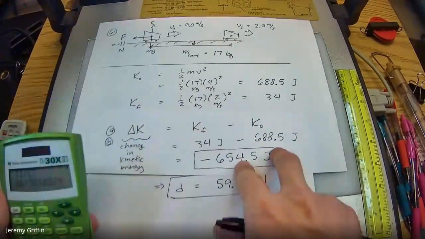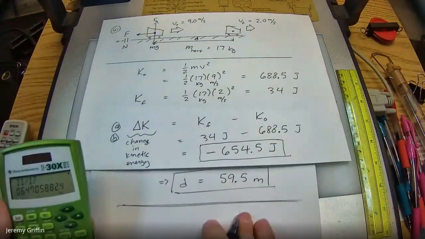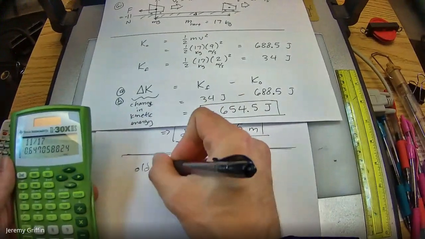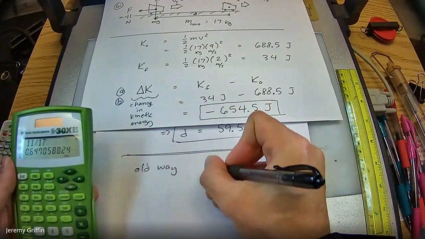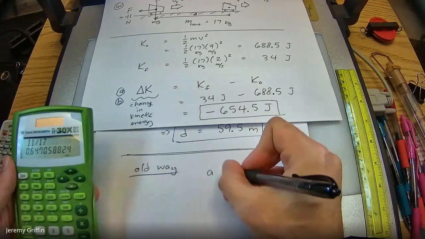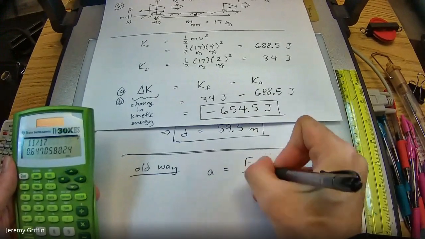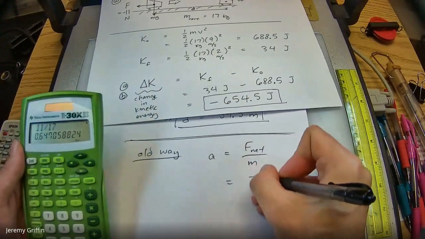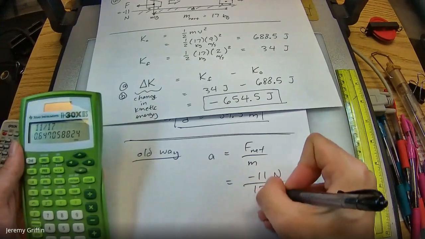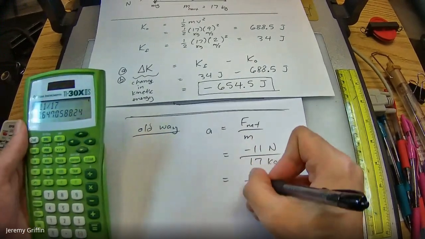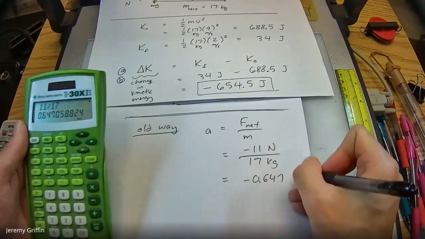So, the old way. Acceleration equals net force over total mass, which is negative 11 newtons acting on 17 kg, which is negative 0.647 meters per second squared.